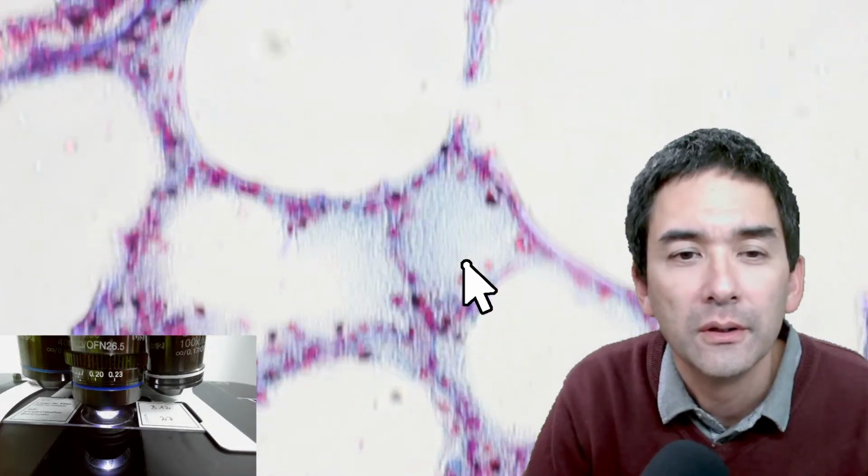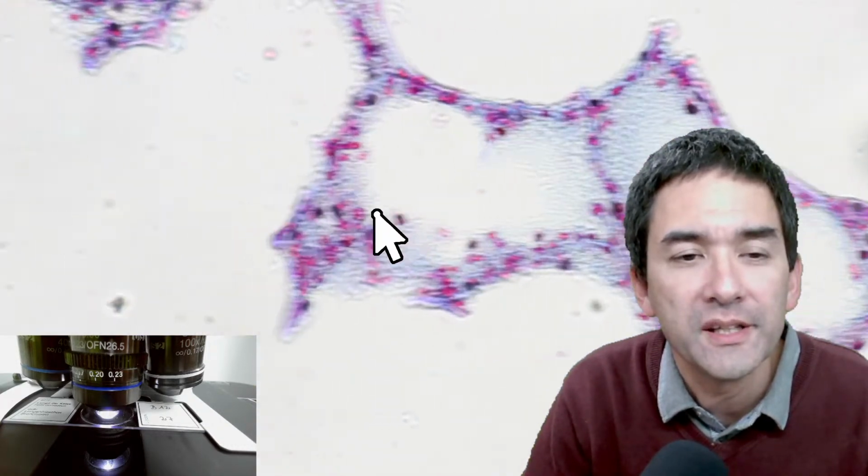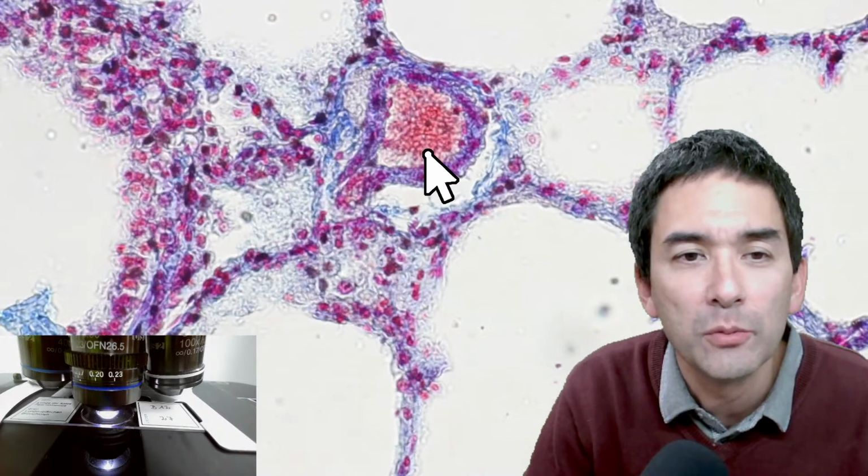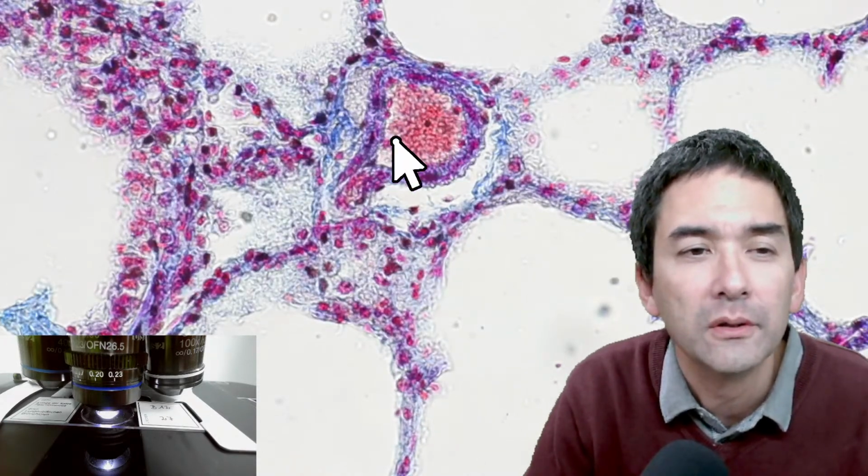So you see the overall surface area is pretty large. And you also see how delicate everything is here, because it's only a few cell layers thick. Again, this seems to be a blood vessel over here.